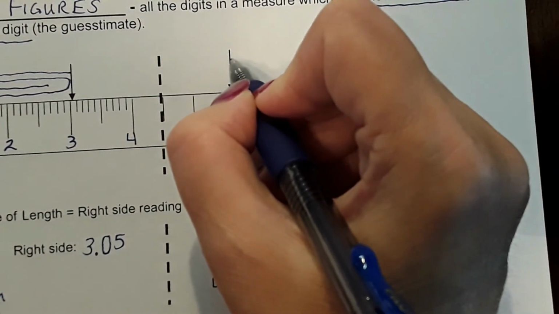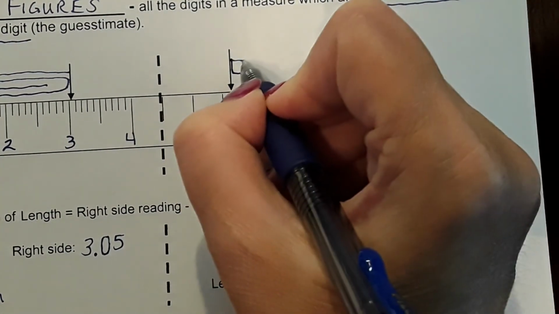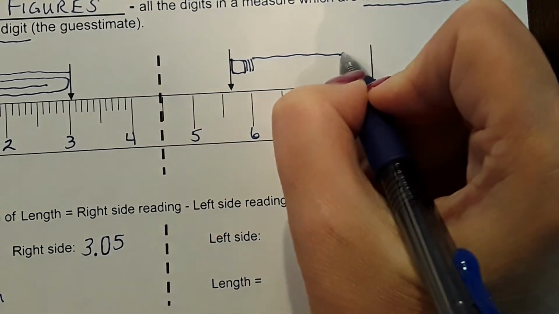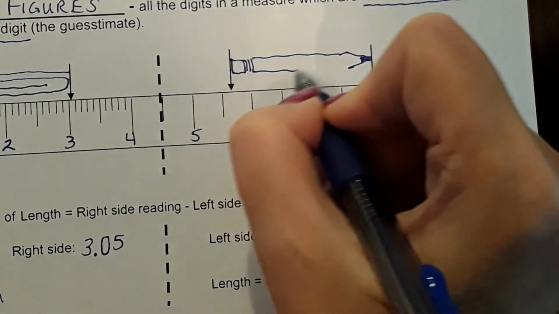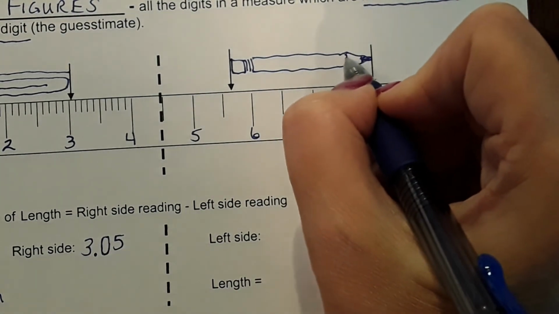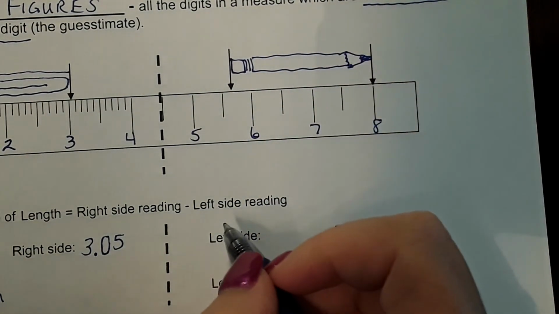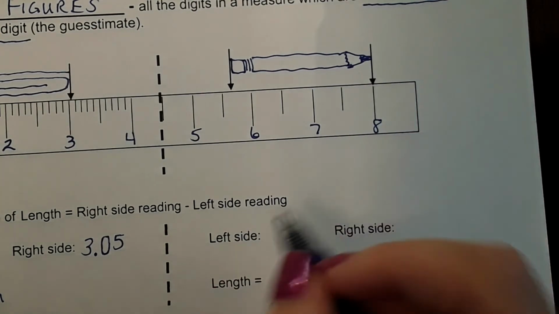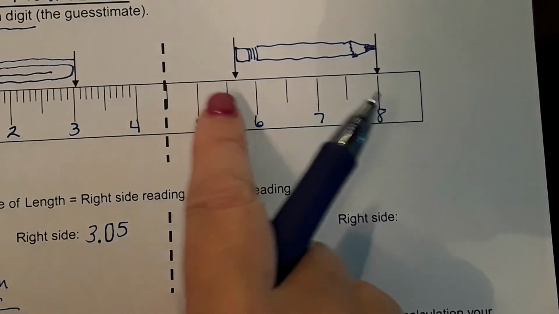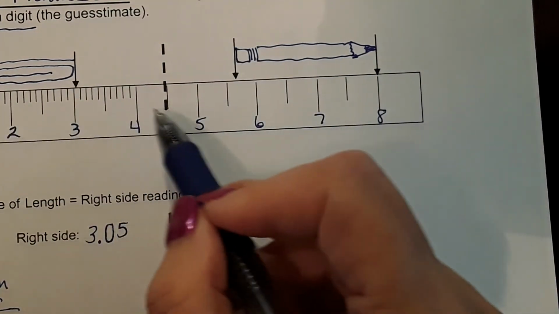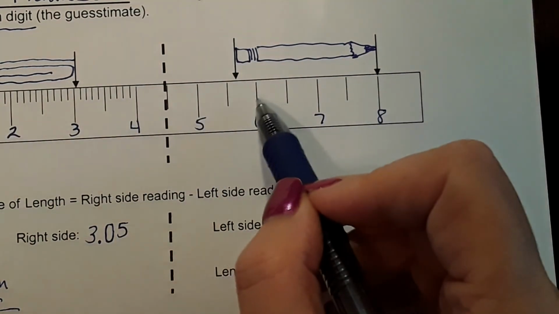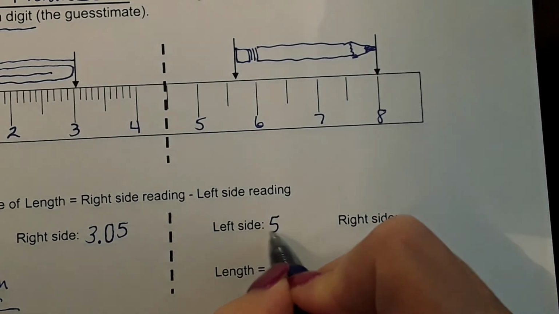All right, so let's say that we have a pencil, and we're going to measure the length of it. So we start with the left arrow, and from the end of the ruler to that arrow, we can see that we have 5 whole centimeters. It doesn't go to 6, so we can say 5 point.